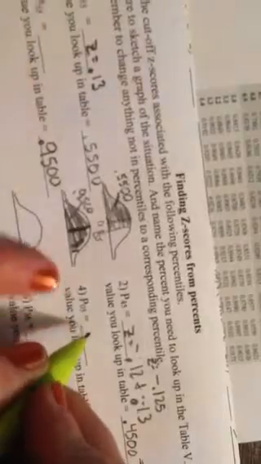We look it up in our chart. 0.95, 959, 957, there it is, 0.9505, so that would be 1.6 all the way up to the top, 5. Sorry, z-score.